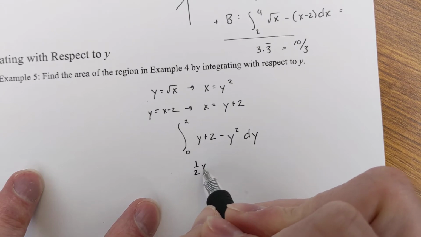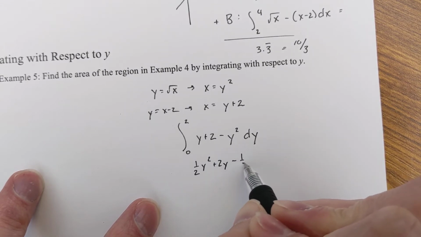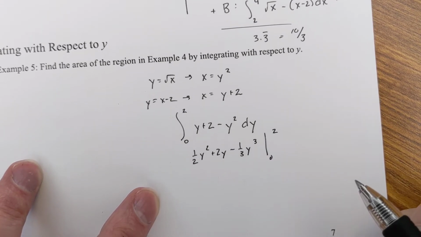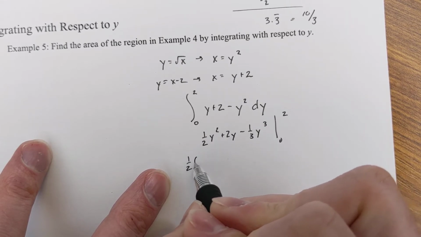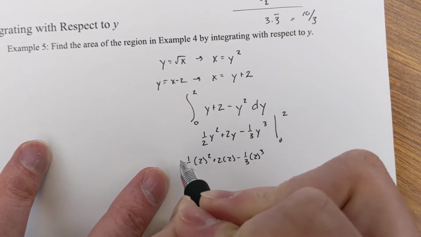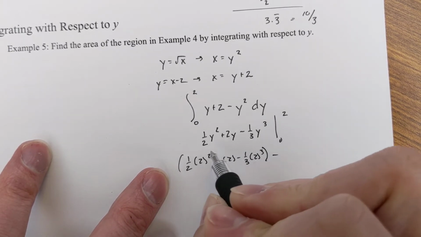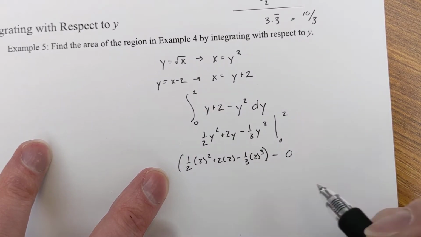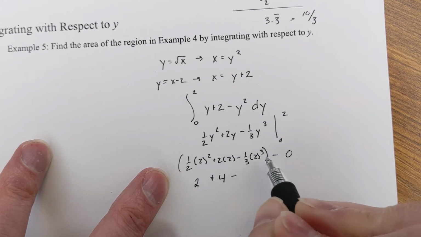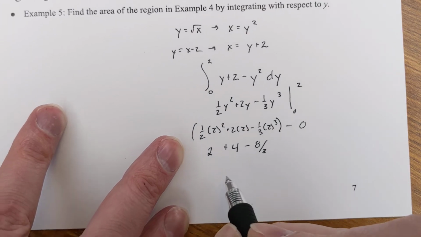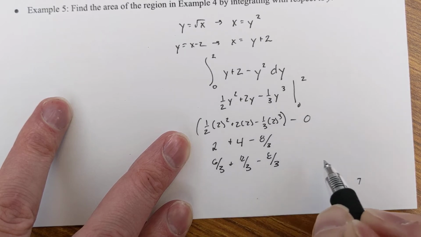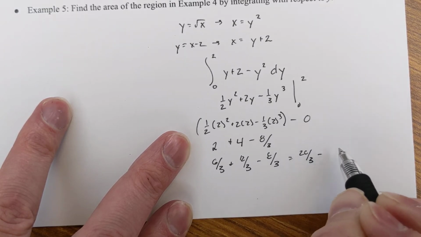So this is going to be half y squared plus 2y minus 1/3 y cubed, evaluated from 0 to 2. If we plug 2 in, we get 1/2 times 2 squared plus 2 times 2 minus 1/3 times 2 cubed. So f of a minus f of b, and f of b is just going to be 0, so I'm going to ignore it. So this is 1/2 times 4, so that's 2 plus 4 minus 8/3. So this is 6/3 plus 12/3 minus 8/3. So that's 20/3.